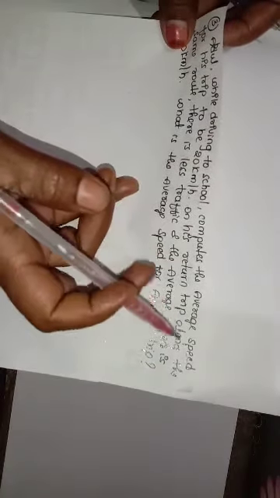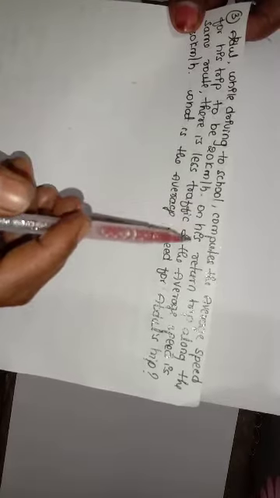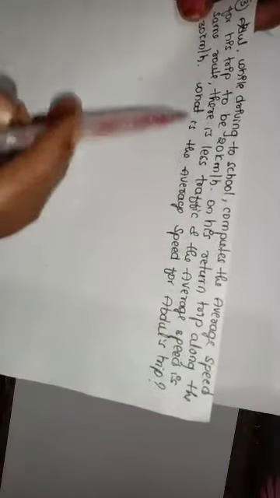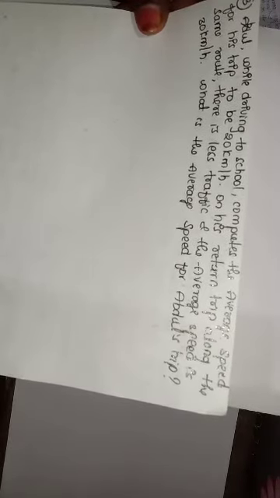Abdul, while driving to school, computes the average speed for his trip to be 20 kilometers per hour. On his return trip along the same route, there is less traffic and the average speed is 30 kilometers per hour. So what is the average speed for Abdul's trip? Okay, while going he's maintaining an average speed of 20 kilometers per hour, and while coming back he is maintaining 30 kilometers per hour due to the less traffic.